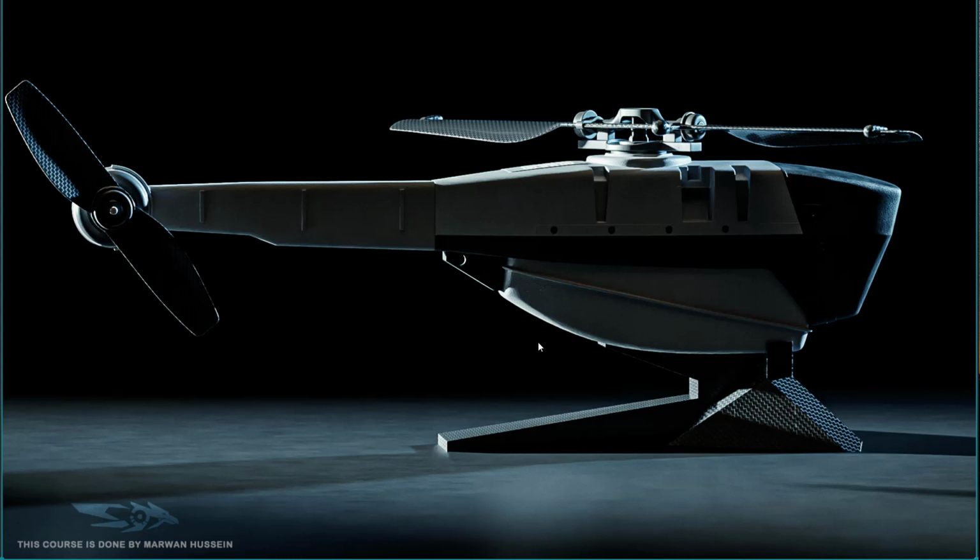In this course we're going to create this nice, beautiful nanotron. I saw this nanotron in a movie. In the beginning I thought that this is not realistic, but I made a search on the internet and then I found out that it really exists.